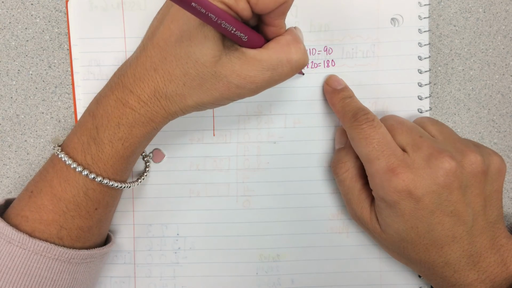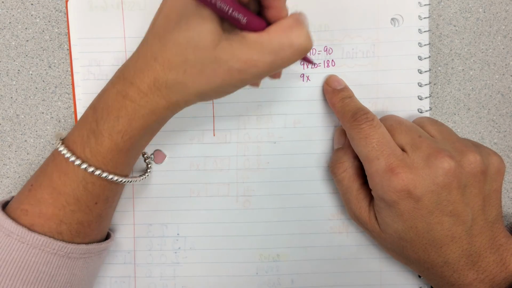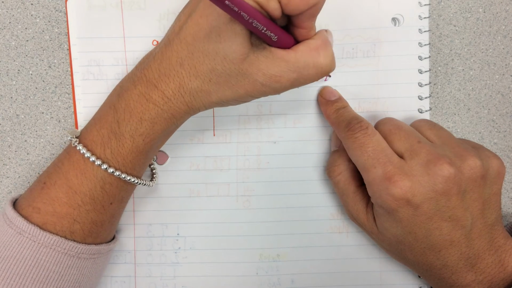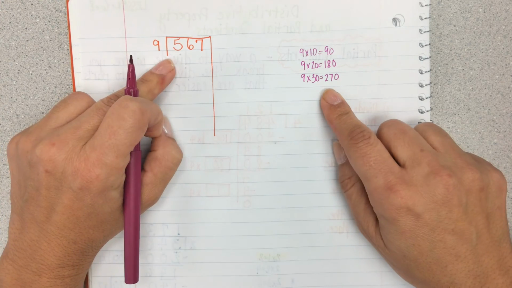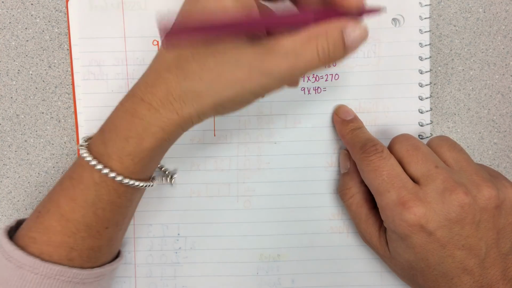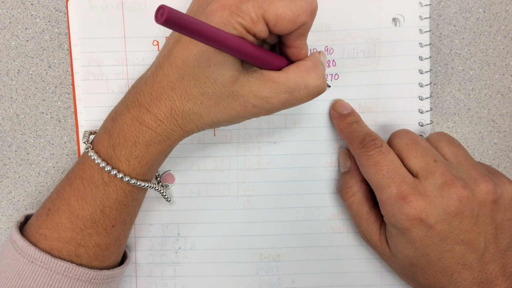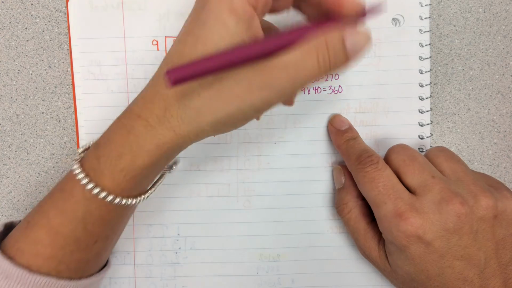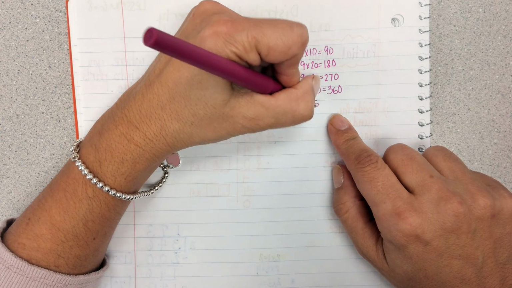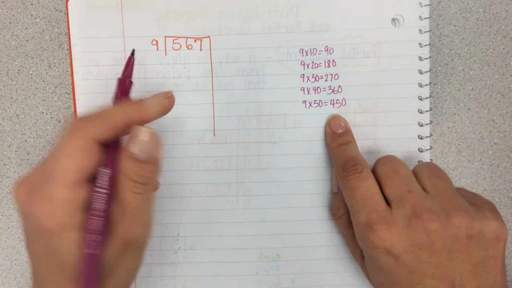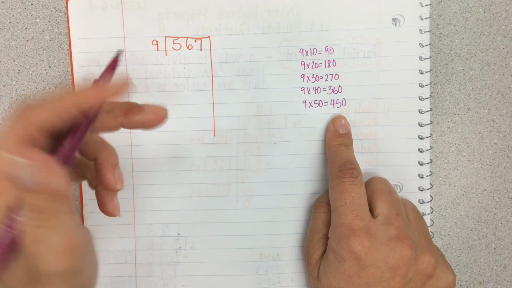This is in the hundreds place, and I want to get to the 500s. So 9 times 3 is 270. Getting closer. 9 times 40. Starting to see the light at the end of the tunnel. Pretty close.